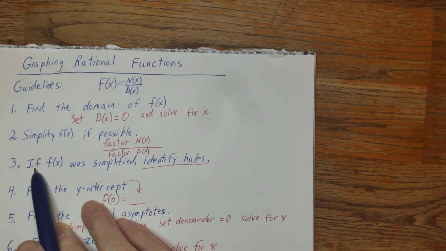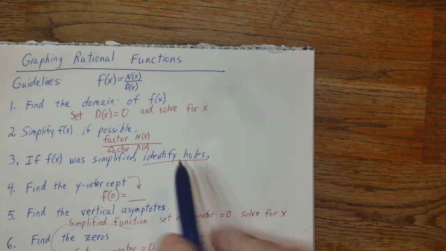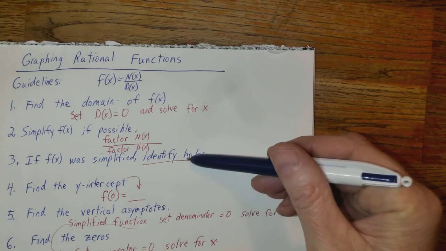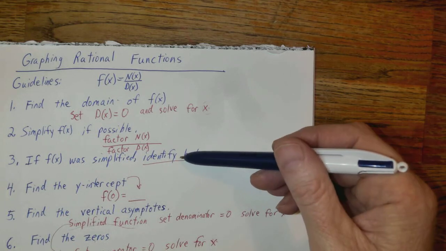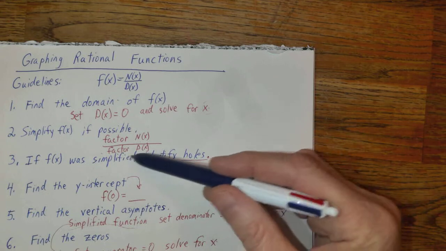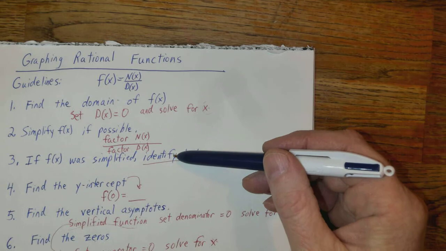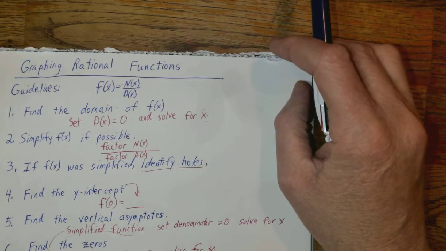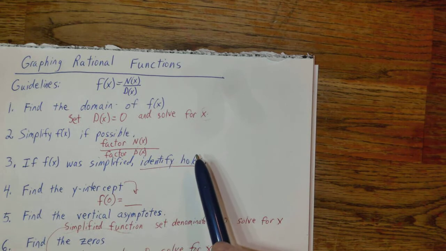Now, third, if f of x was simplified, we have to work on identifying holes. Some of the x values from the denominator would cause holes. Some of them we'll call vertical asymptotes. I will worry more about that as we get to the examples that deal with that.